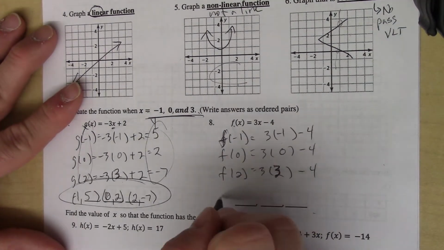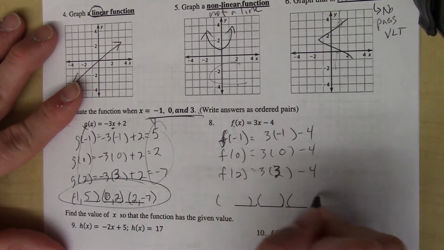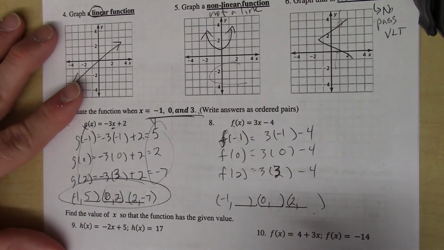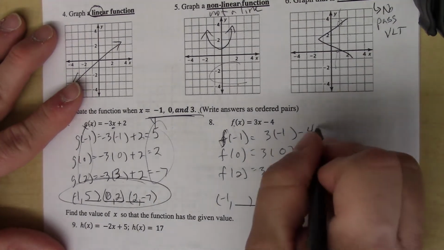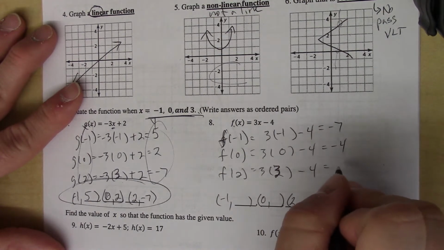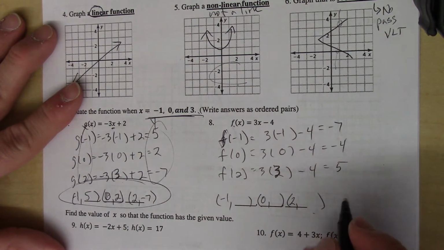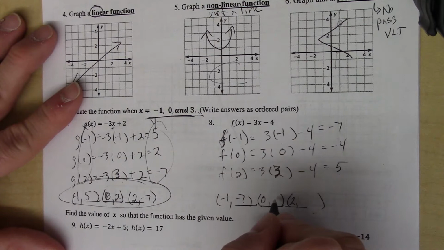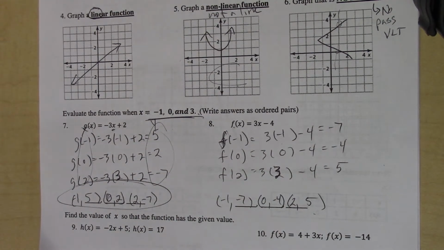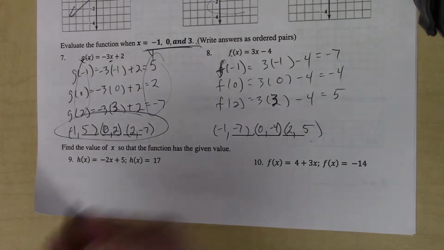So similarly here, really I could start out this problem by putting my x values in there right away, right? And then once I go solving these, I get negative 7, negative 4, and 5. Those are the numbers that go here. Okay, so plugging in for x versus the ones at the bottom is plugging in for y.